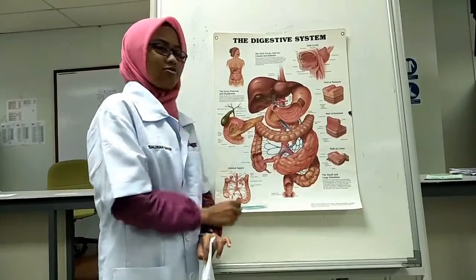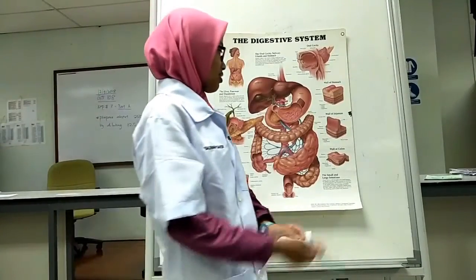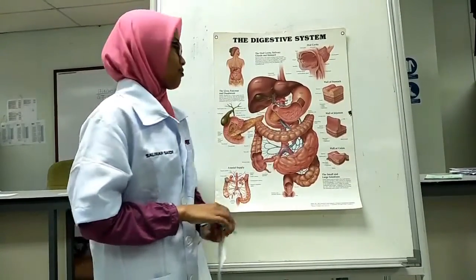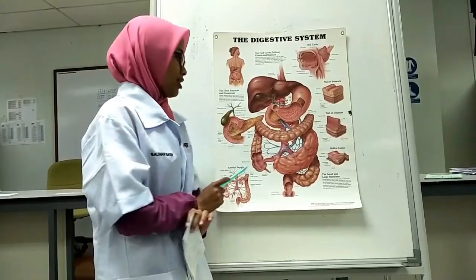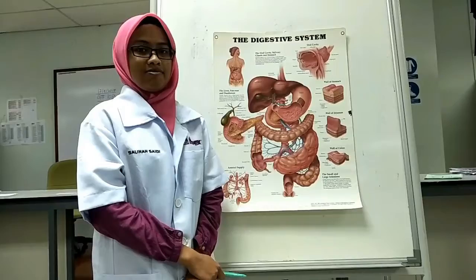Okay, right now I will continue with the small intestine. The small intestine is located in the abdomen. Most of the small intestine is located at the abdominal region except the epigastric and hypochondrial regions. The small intestine will be stabilized by the mesentery. The mesentery will permit the blood vessels from the small intestine to the posterior wall of the body. The small intestine can be divided into three subdivisions. First one is duodenum, the second one is jejunum, and the third one is ileum.